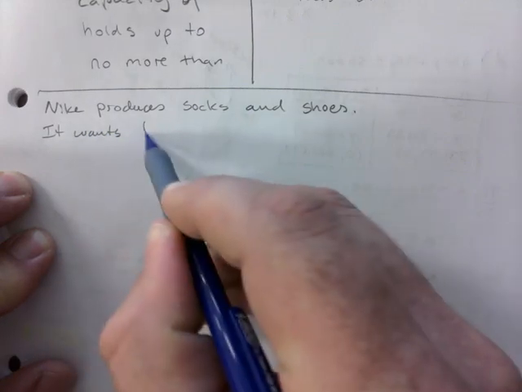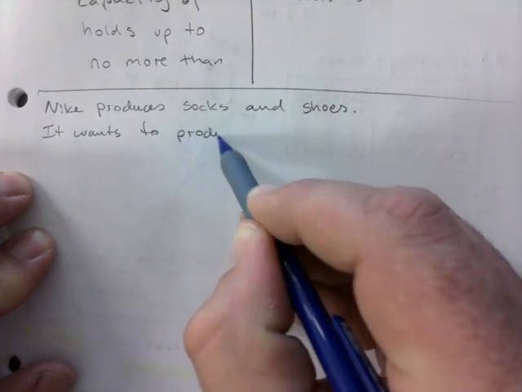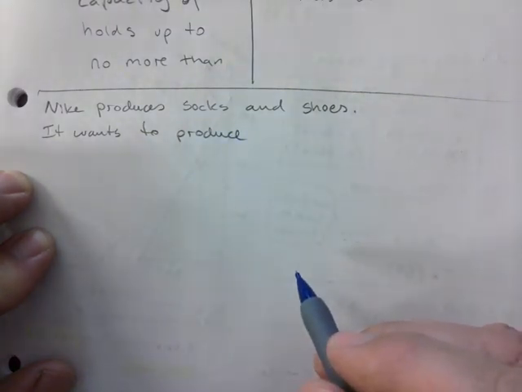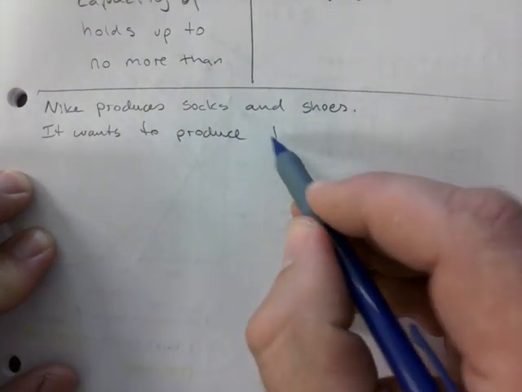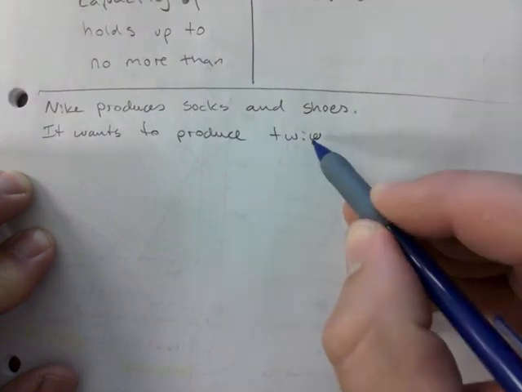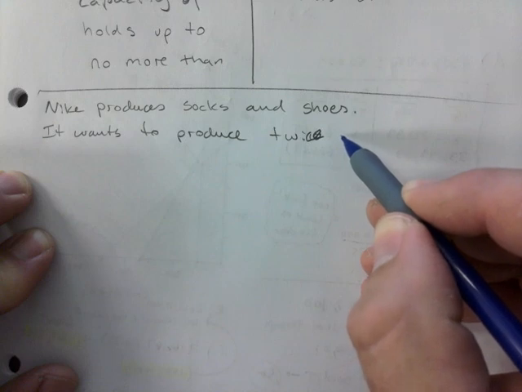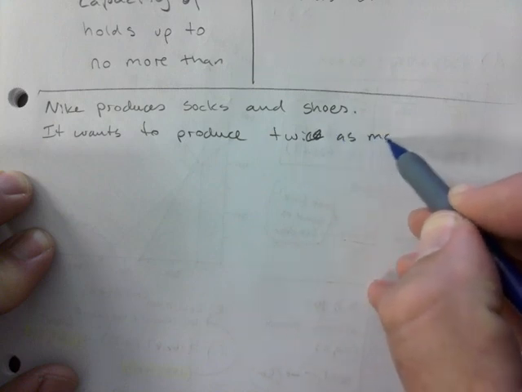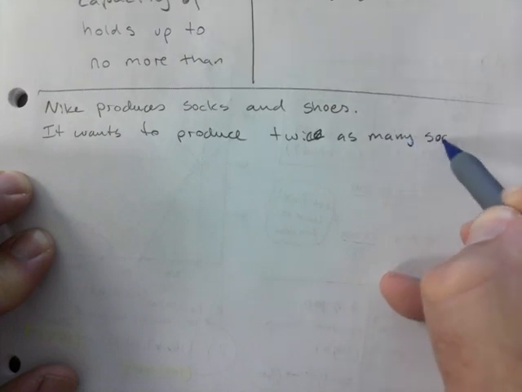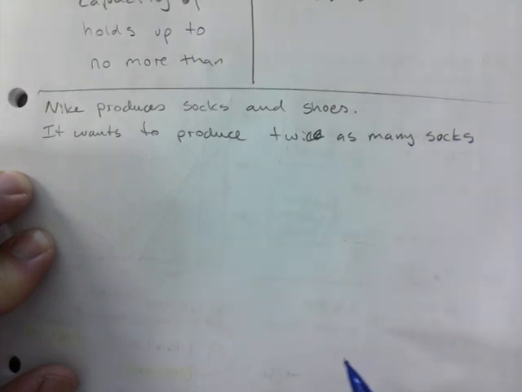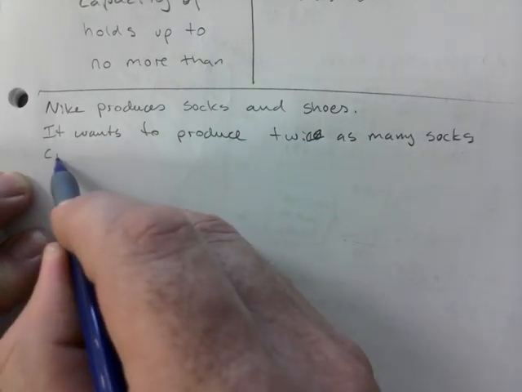It wants to produce twice as many socks compared to shoes.